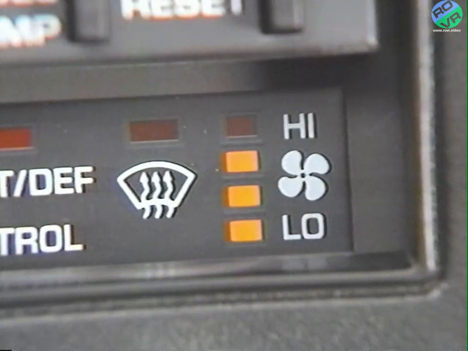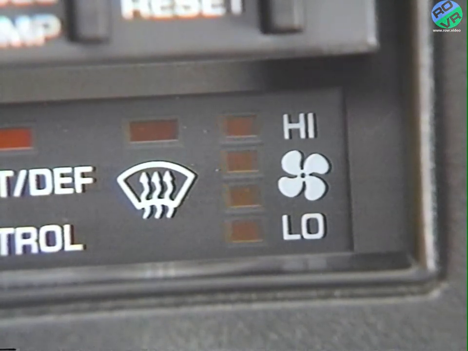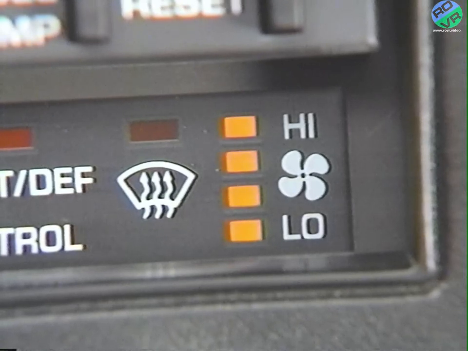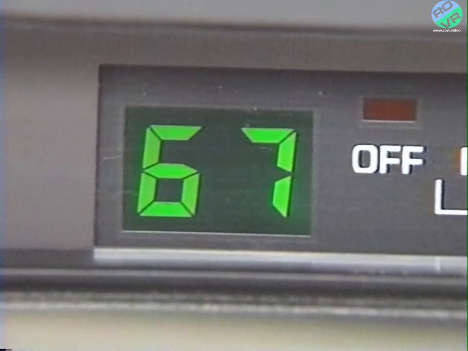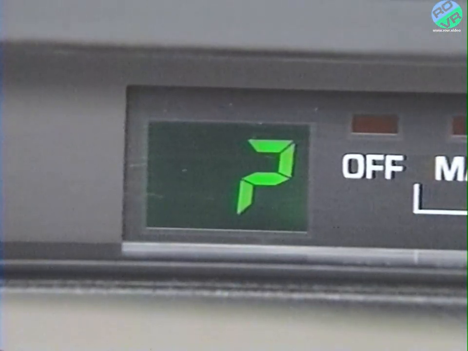Once the first of 2 sub-modes of high is entered, the final blower motor indicator will light and flash with the rest. In sub-mode 1, the norm indicator is lit, and the temperature display will show the outside temperature as indicated by the ambient temperature sensor. Now, if there's a question mark in the display, the ambient temperature sensor circuit is open or grounded.